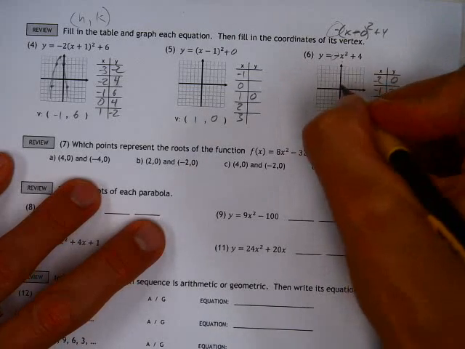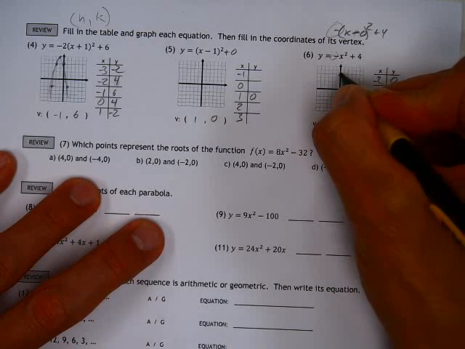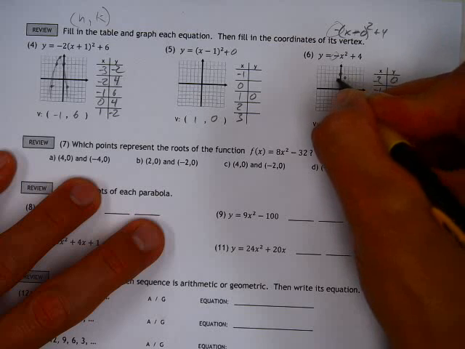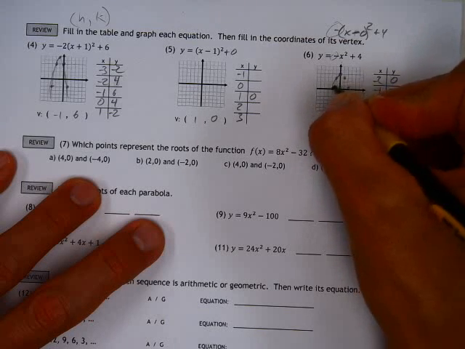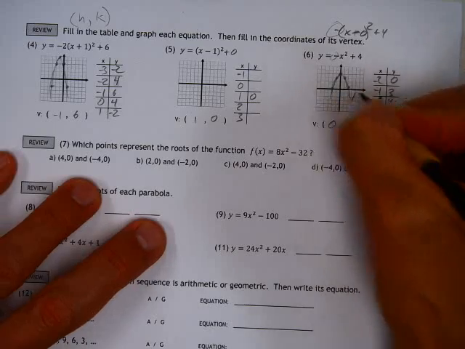And so the same little stair-step approach can be done here. Down 1 over 1, and then down 3 over 1. So the speed at which it decreases is increasing. So there you go.